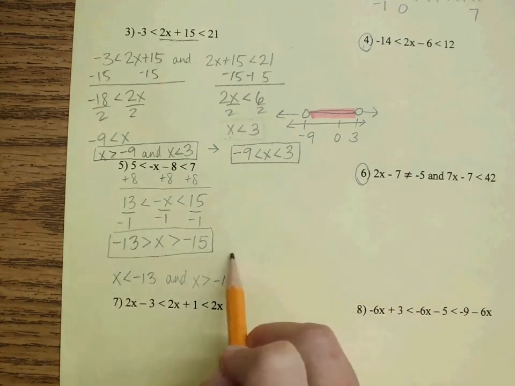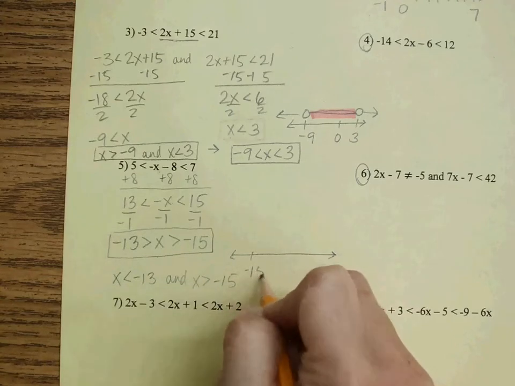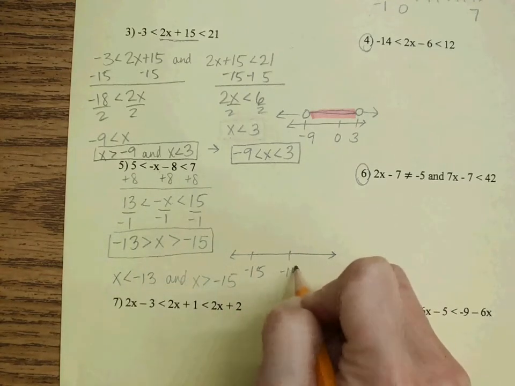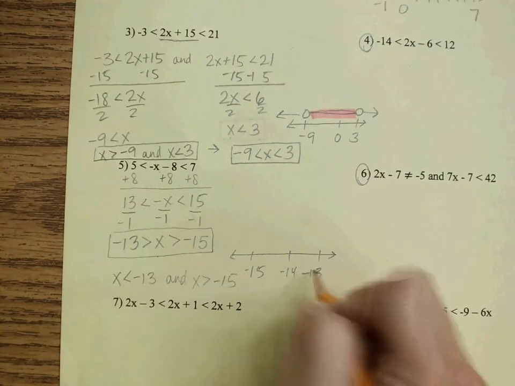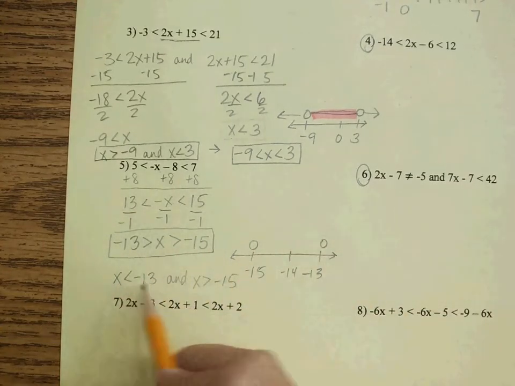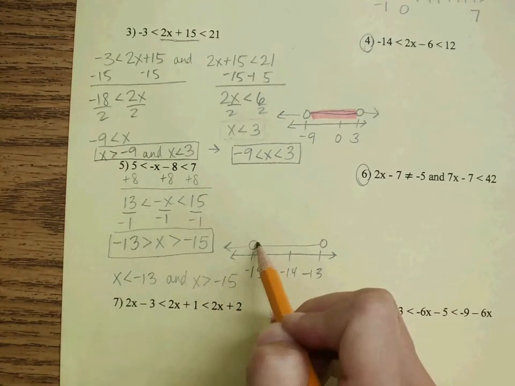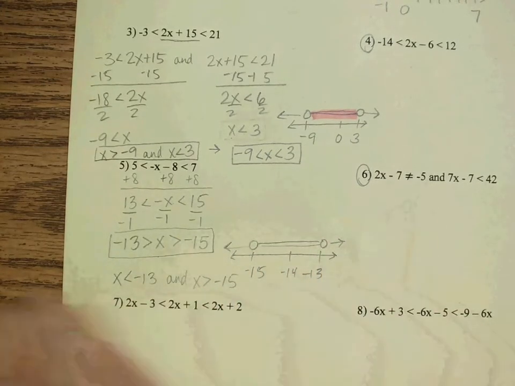And then we'll create the number line. So I have -15, -14, -13. Again, open circles. x is less than -13, so arrow to the left. x is greater than -15, so arrow to the right.